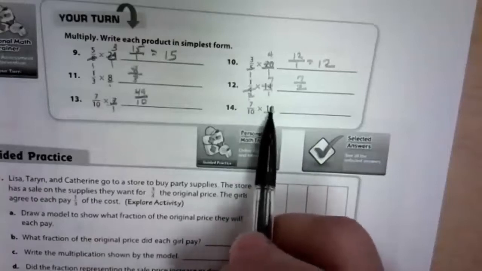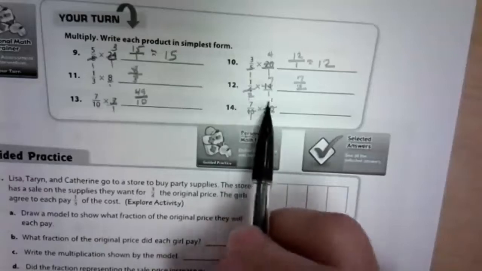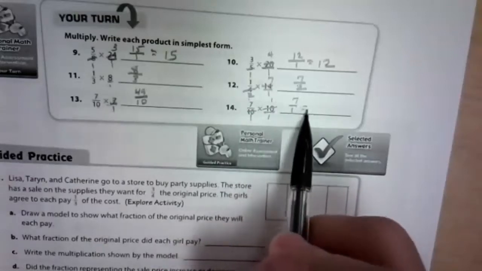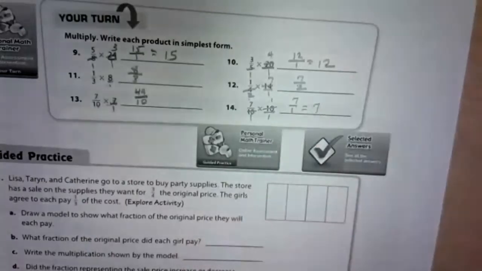So both these 10s will simplify to 1. 7 times 1 is 7. 1 times 1 is 1. 7 over 1 again is just 7.